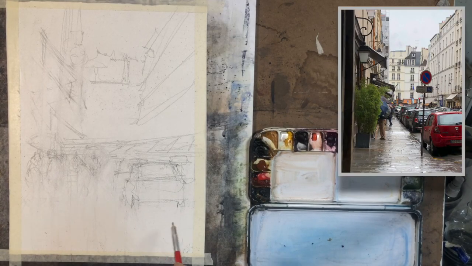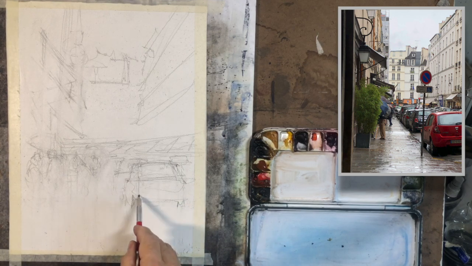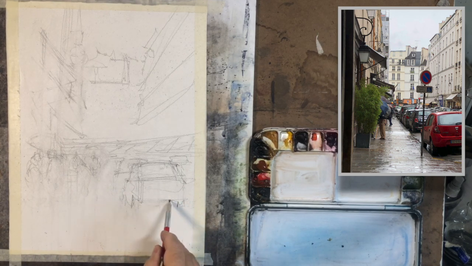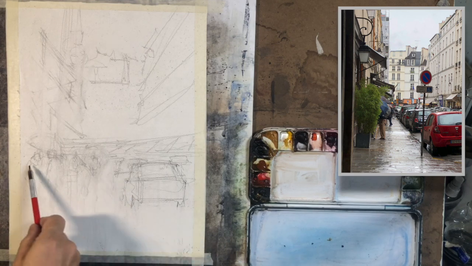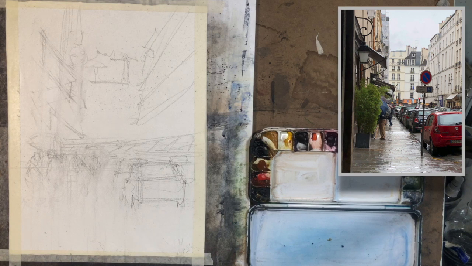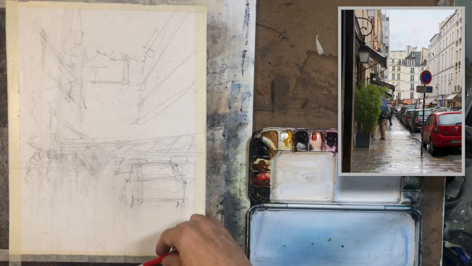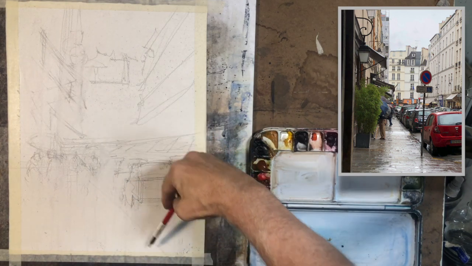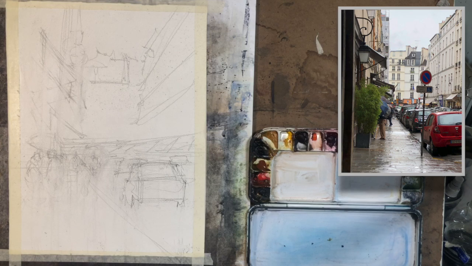Okay, as you can see, I'm laying out my drawing here, and I'm going to point out a couple things that I'm mindful of. One is my center of interest. I think you've heard me talk a lot about that as being an important feature, and it's not a bad place to start.